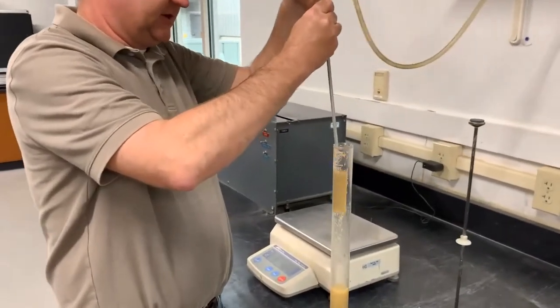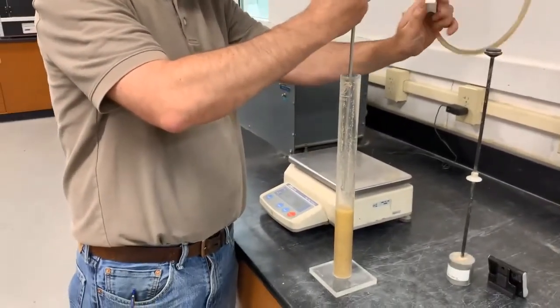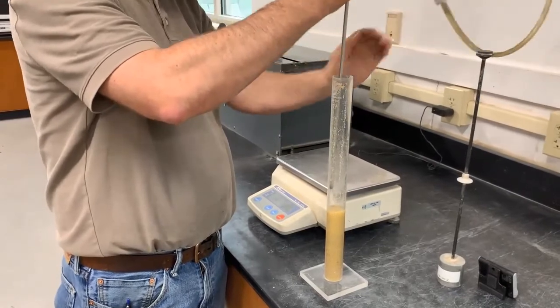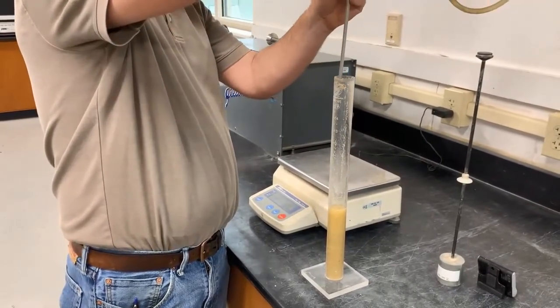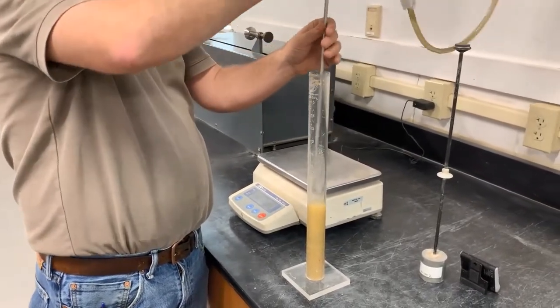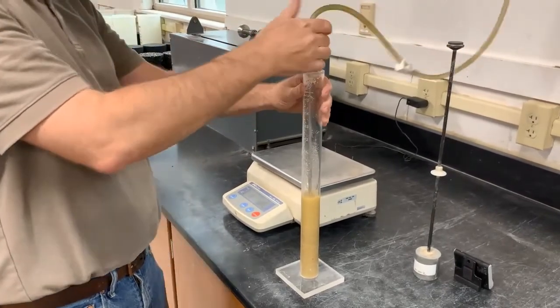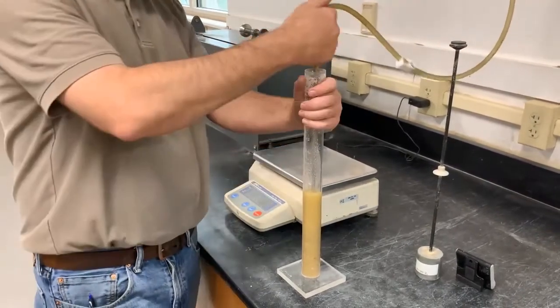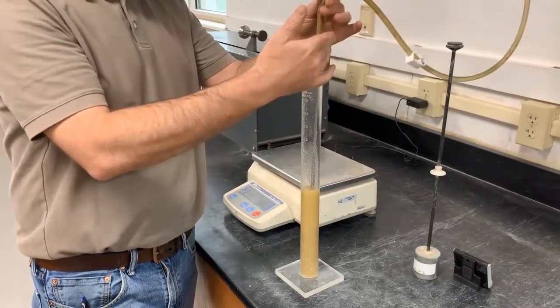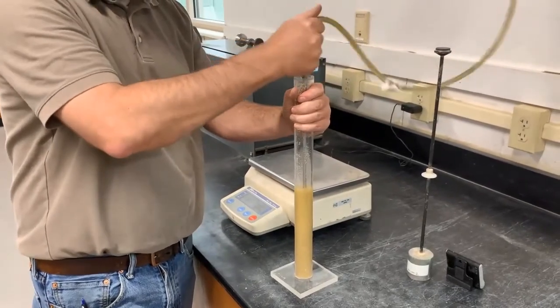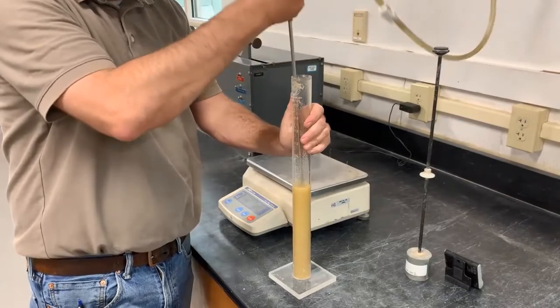We want to make sure our sample is at the bottom, and I will add more solution. I like to get it off the sides, but as you're filling your cylinder up, you want to take your wand, this is called a wand, and continue to stir and jab at your sample.